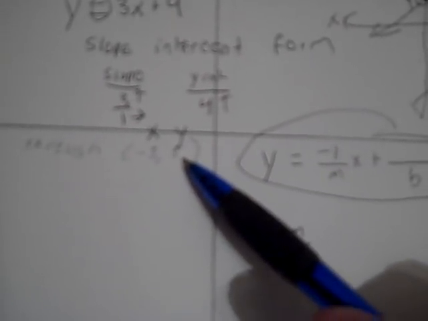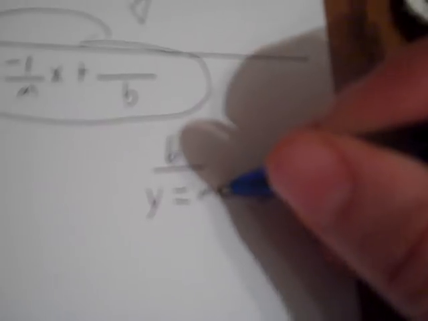Now b is a little bit more complicated to figure out, where the y-intercept would be. And no, it's not 5, okay? Because it's not 5. That's another point on the line, but it's not the y-intercept. Because if you go left 3, up 5, that's not going to be on the y-axis. What we're going to do to find the b is use this formula, y equals mx plus b, and I'm going to put a dot between the m and the x.